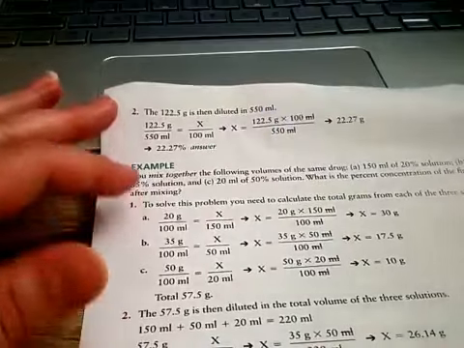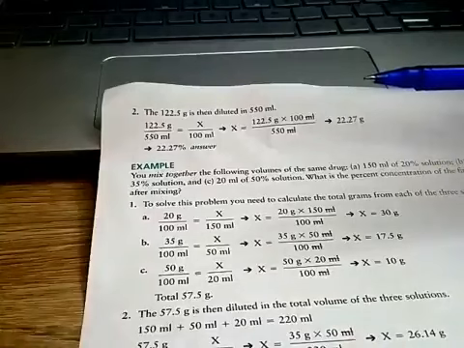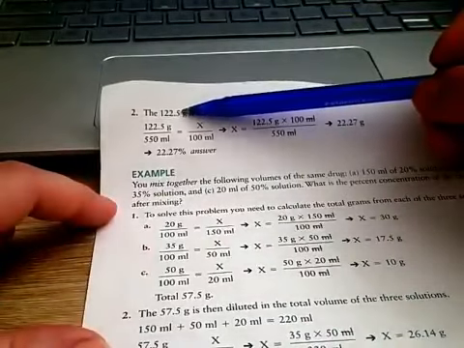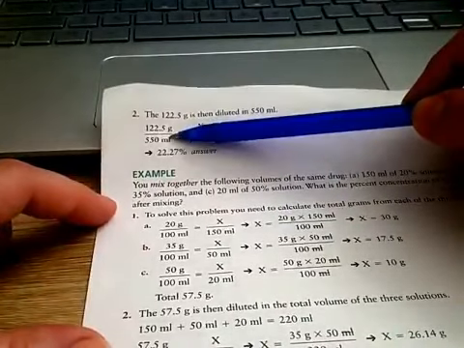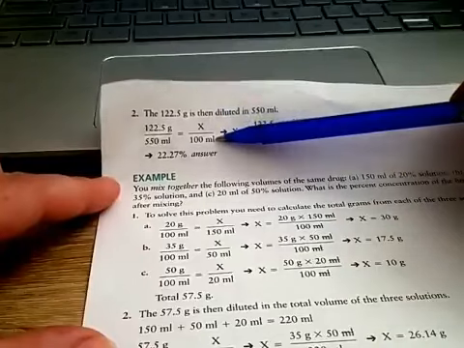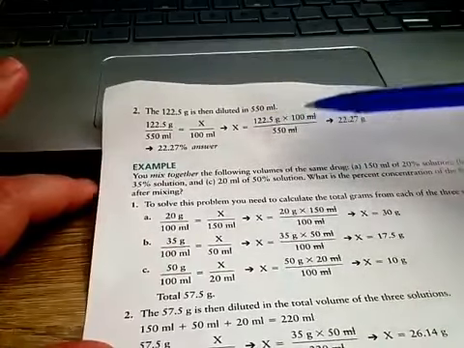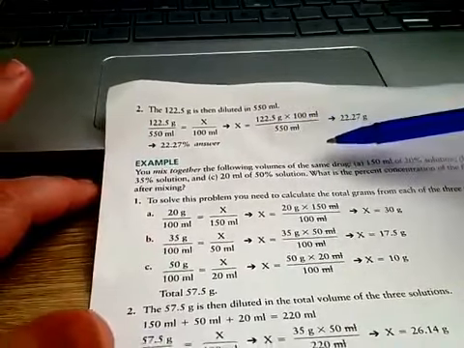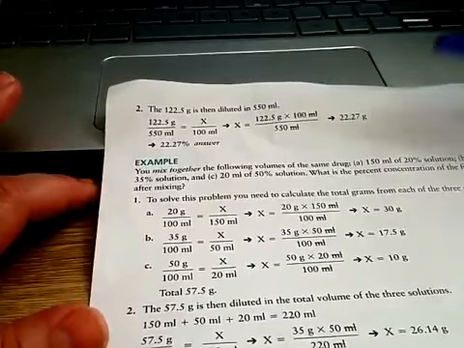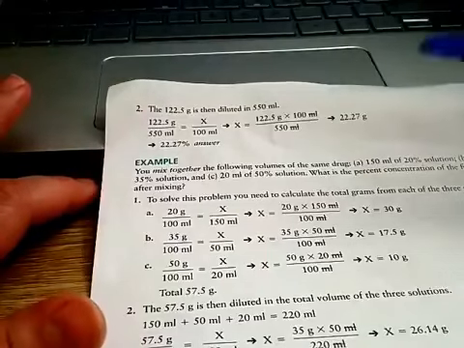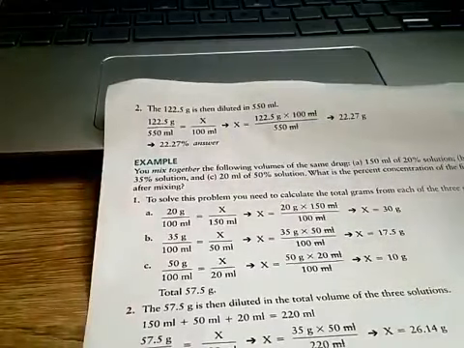So now we're looking to see what is the percentage in strength that the 122.5 will be in the 550. So if 122.5 is in 550, then how much is in 100? That's basically what this says. So 122.5 times 100 divided by 550 is 22.27 grams per 100, which also means percent per 100. So your percentage would be 22.27%.